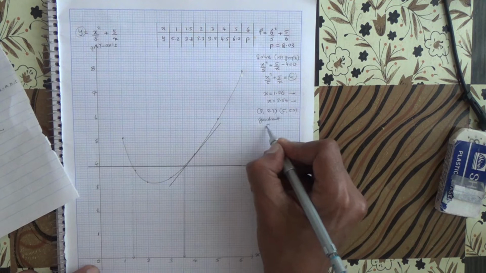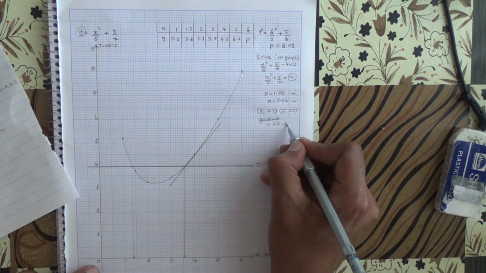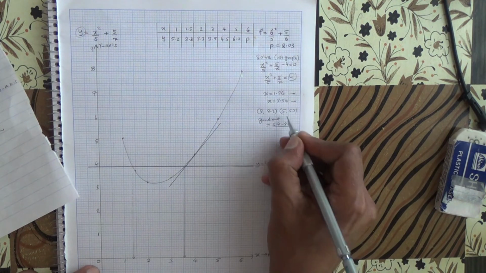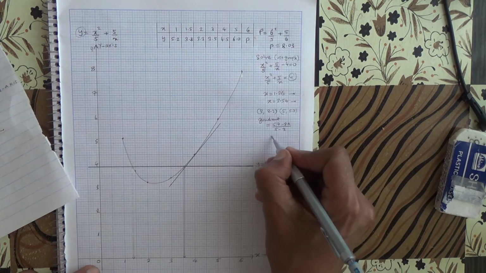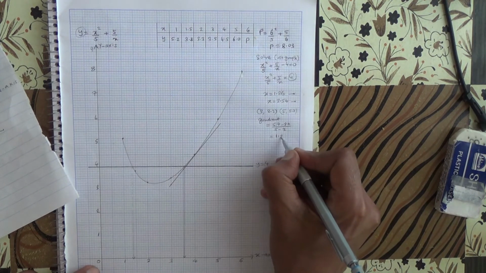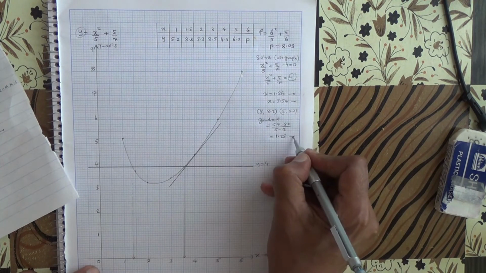okay, is going to be equal to y2 minus y1. So 5.7 minus 3.2 divided by x2 minus x1, 5 minus 3. If you were to do this in a calculator, you'll get 1.25 as your gradient. So this should be your answer.